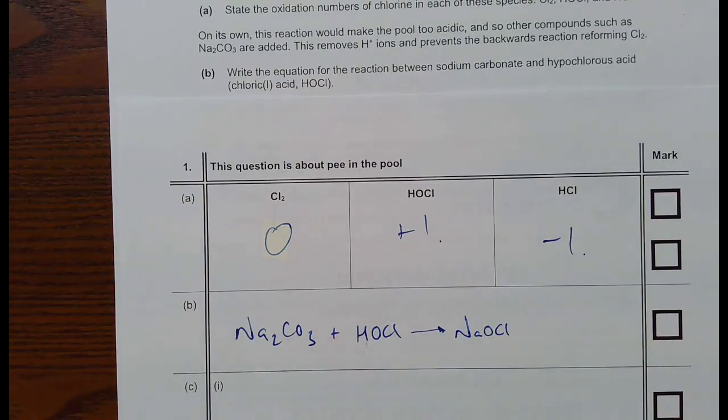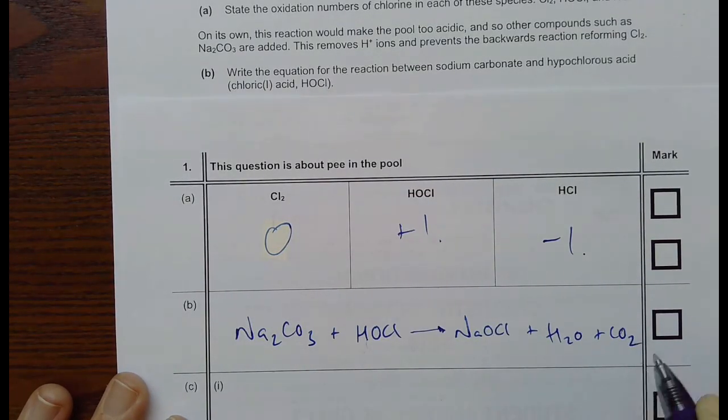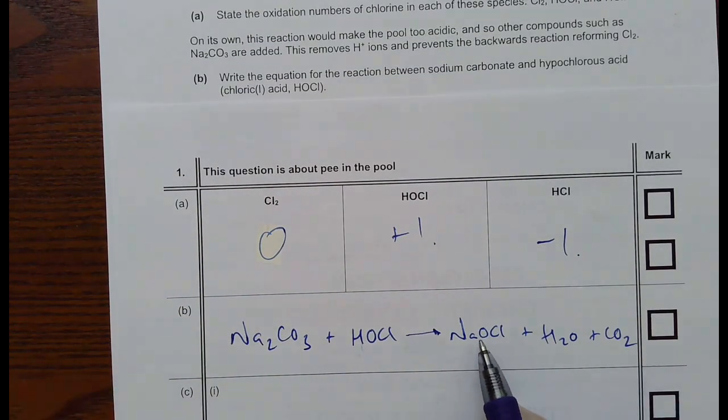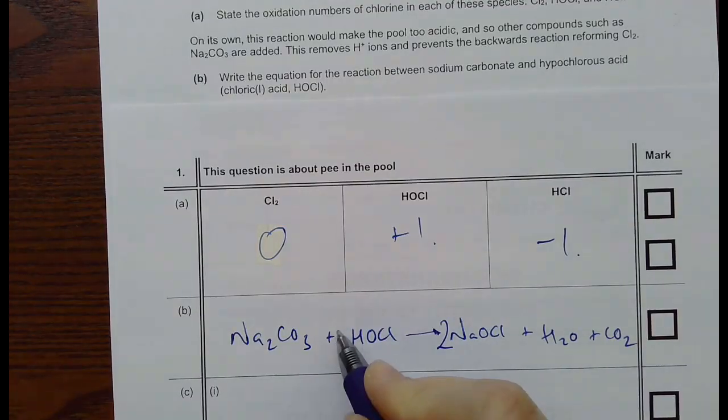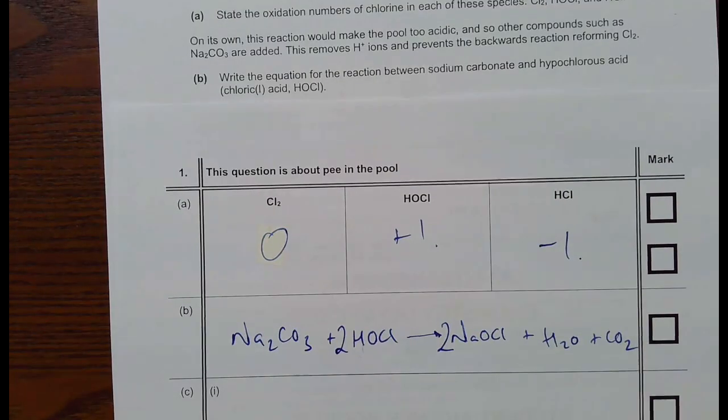NaOCl. And then it's a regular neutralization reaction between a carbonate and an acid, so my other two products are going to be CO2 and water. If you write NaCl here you're just going to be stuck all day trying to balance it, and it's not going to work. But if you have NaOCl, it is not a problem to do. So that's going to be a 2. And then I've got 2 OCl, so I'll put my 2 there, and then I've got my 2 hydrogens with my oxygen over here to give me H2O and CO2.